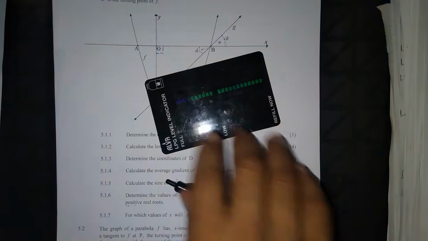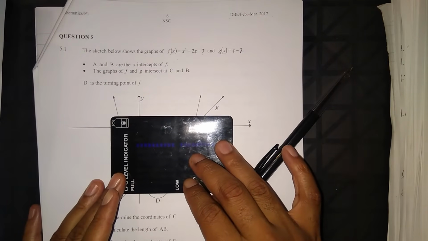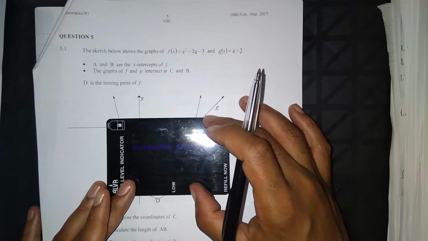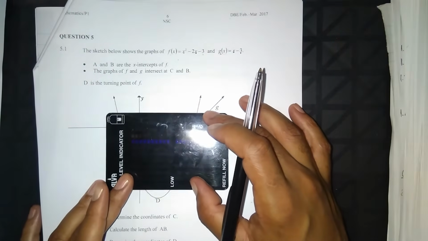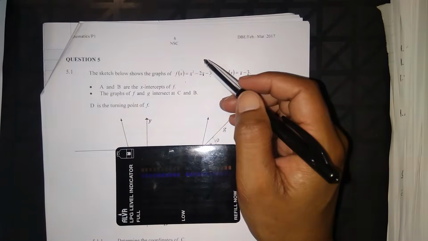Okay. I think this is a tricky one. So check this out. Imagine your parabola as this curve, which comes from below. The question says determine the values of k for which f of x is the parabolic function.